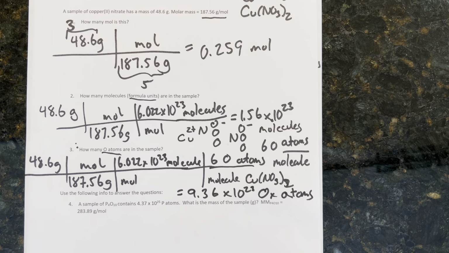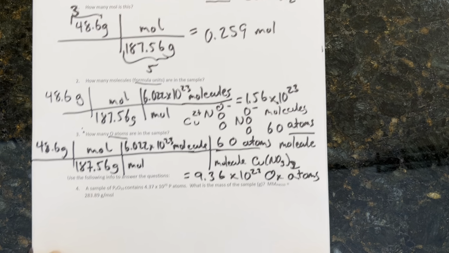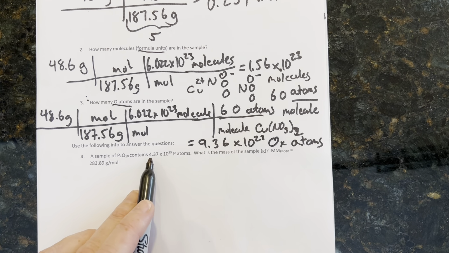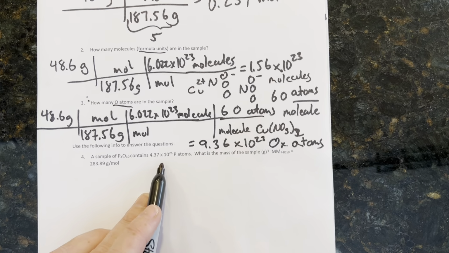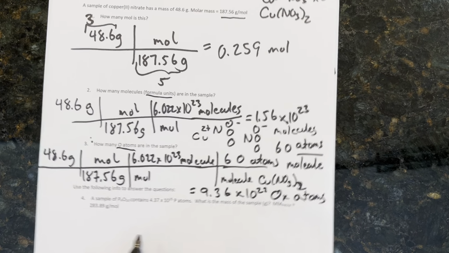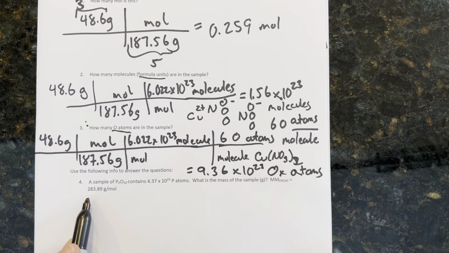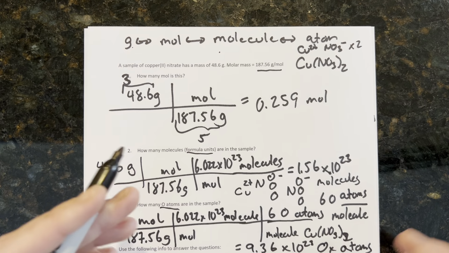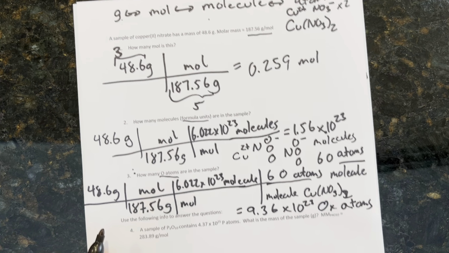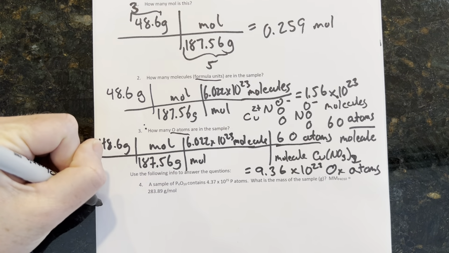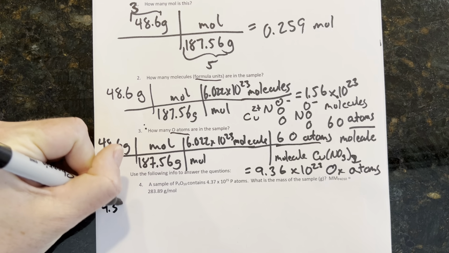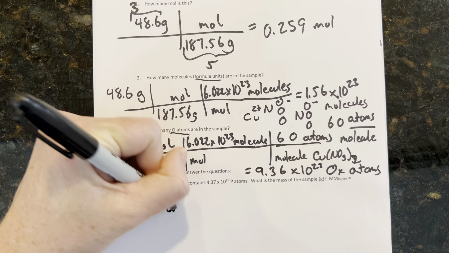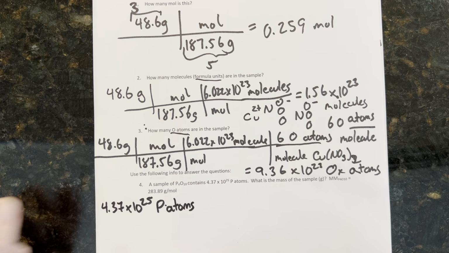All right, so hopefully that's what you got. I'm gonna move on. So a sample of P4O10 contains this many phosphorus atoms. Now it's giving us atoms, and it asks you for the mass of the sample. So essentially it wants us to go from atoms to grams. So we just have to reverse the process we just did. Let's go ahead and start with atoms. 4.37 times 10 to the 25 phosphorus atoms.